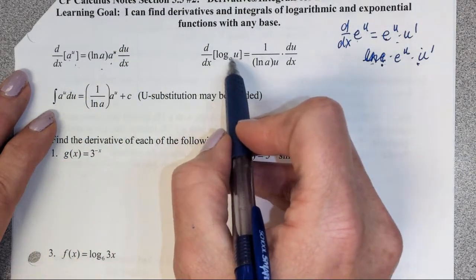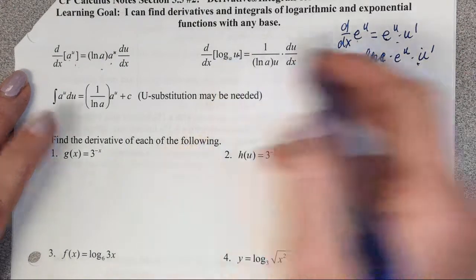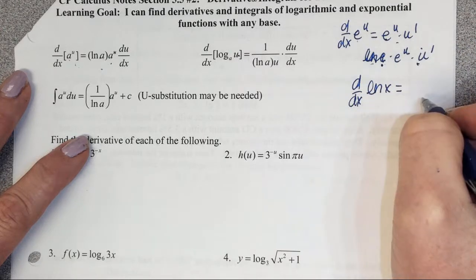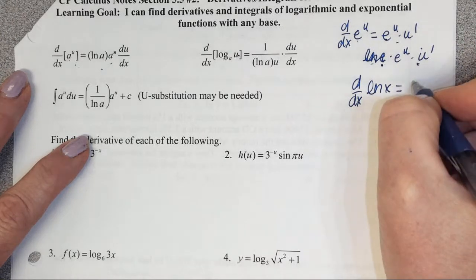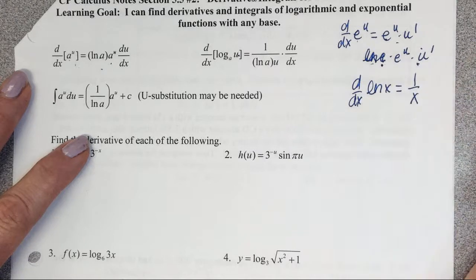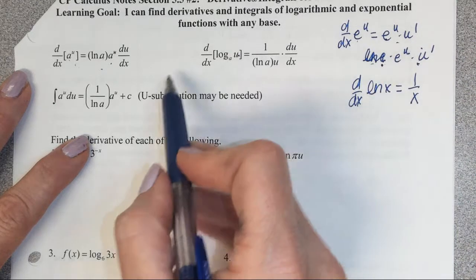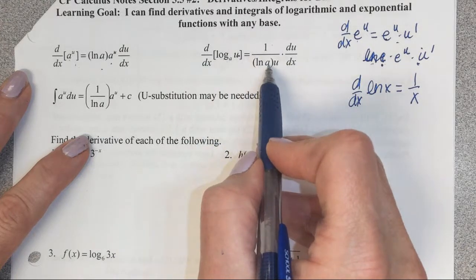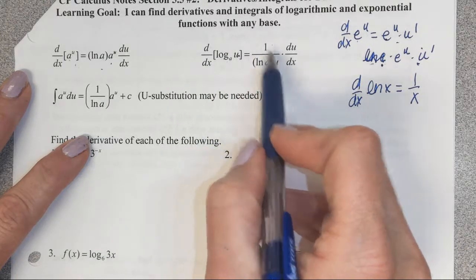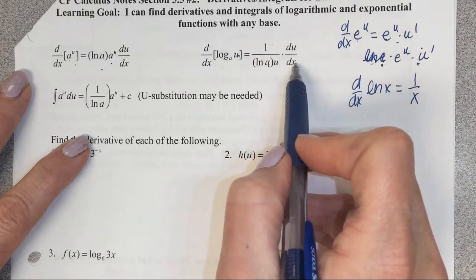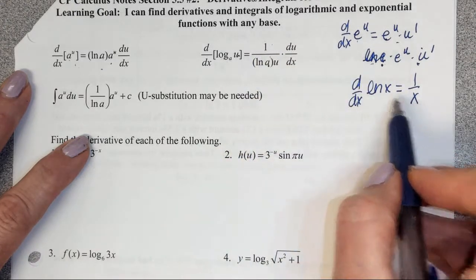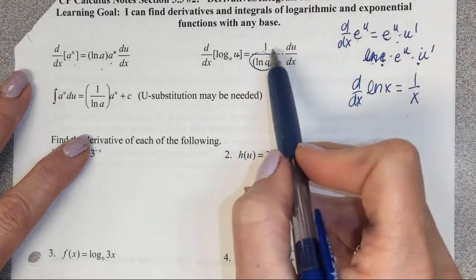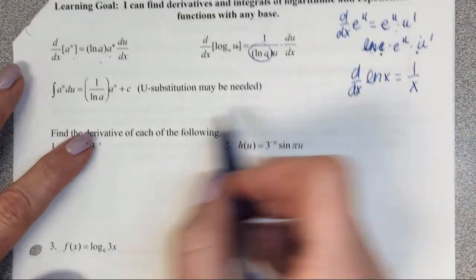All right, what if we have log base a of u? Well, we've done the derivative of natural log of x. What was the derivative of natural log of x? 1 over x. Remember that derivative? Okay. Well, this derivative of log base a of u is now going to be 1 over the natural log of a times 1 over u times u prime. So it's very similar. Okay, it's just now we have to add this in. This right here is new. But the rest of it's stuff we've already done. 1 over u times u prime.